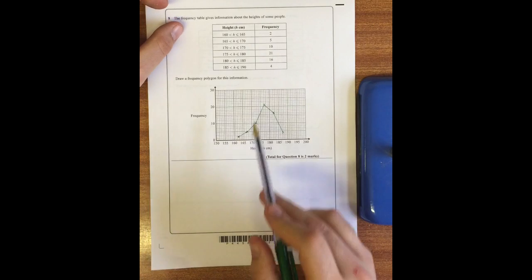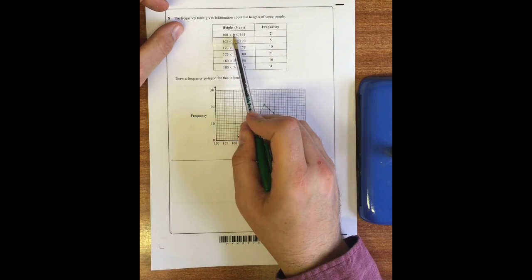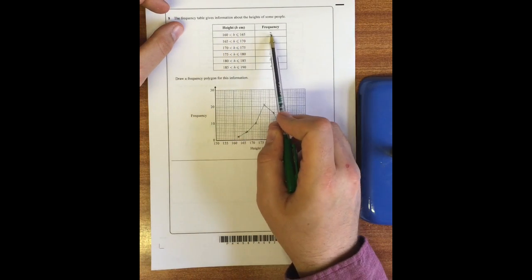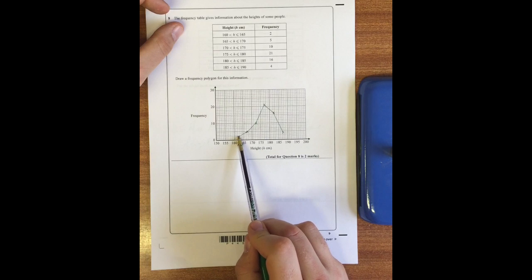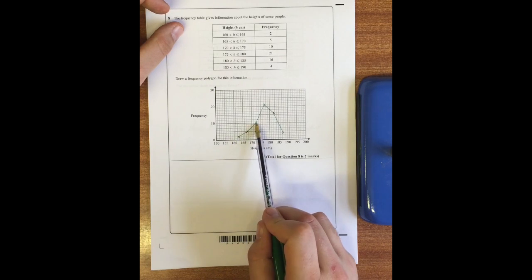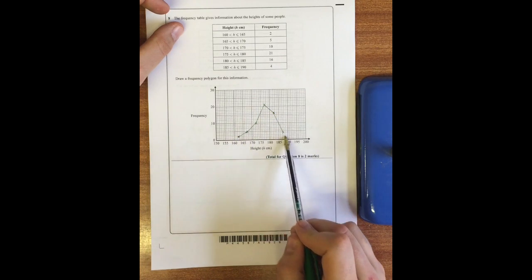Question 8. The frequency table gives information about the heights of some people. Draw a frequency polygon. With a frequency polygon, we plot the middle of the group, so 162.5, with the frequency. So the middle of the group with a frequency. Middle, frequency, middle, frequency. And join these together with a straight line.